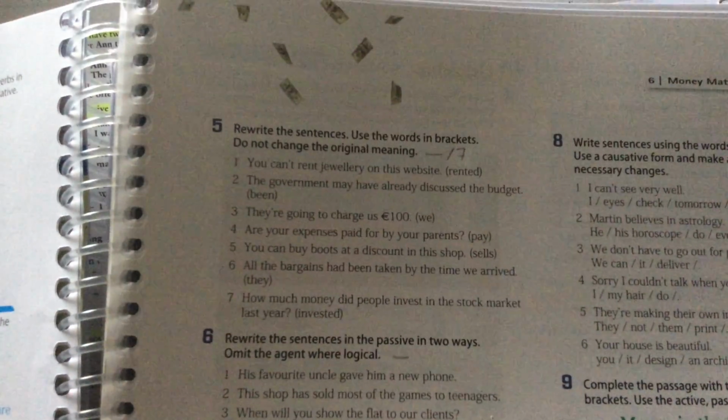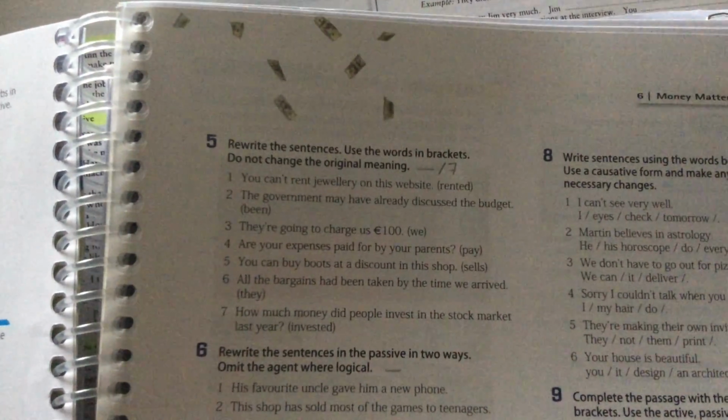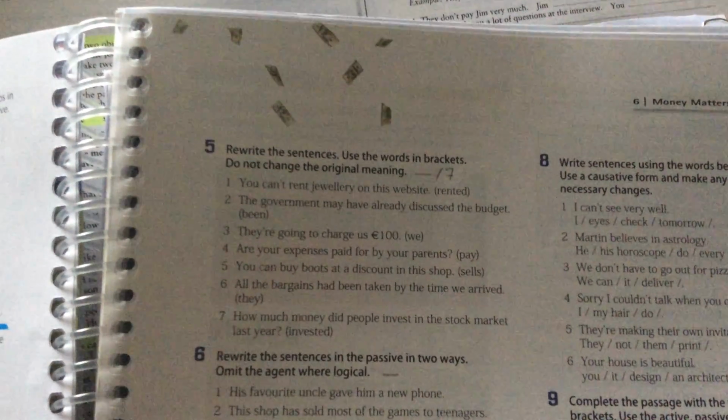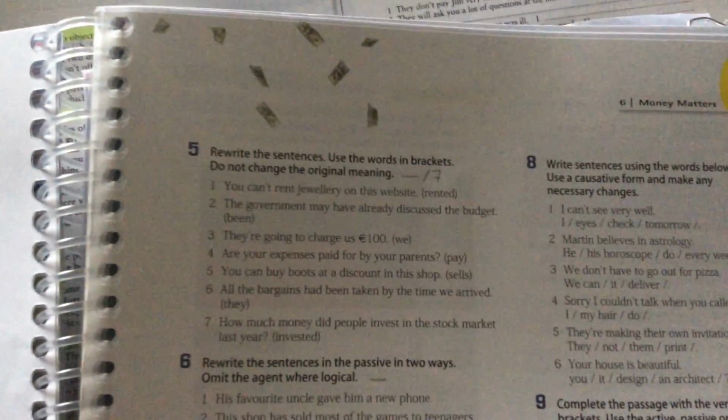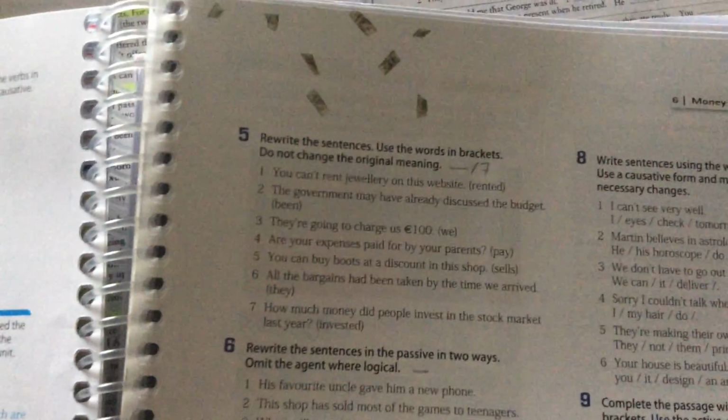This is, for example, what you have in your textbook in the first one. Rewrite the sentences, use the words in brackets without changing the original meaning. So these sentence transformations you have here are all about passives.